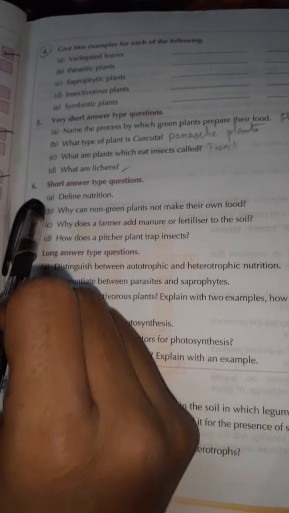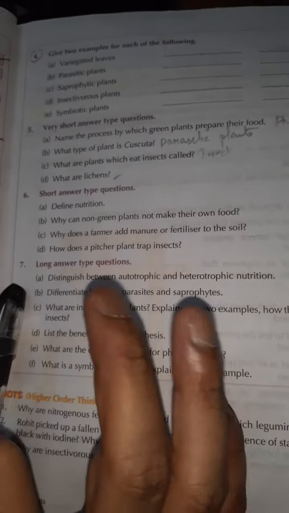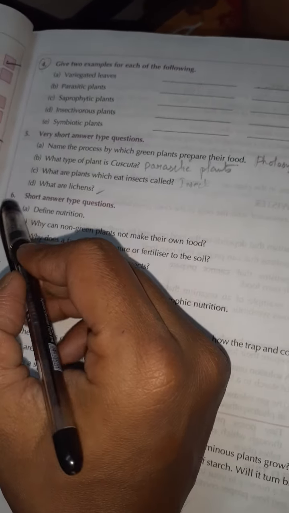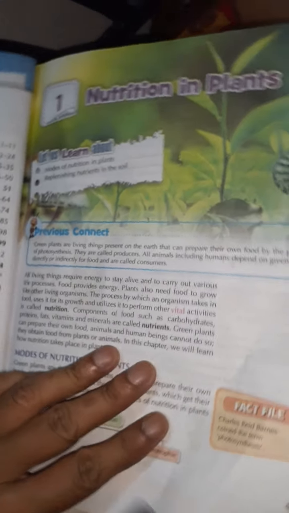Now see, up to here I have already finished. 6 and 7 are left. Before I finish this class, I am telling you to do 6 and 7 and show me. If you can't write, in the next class I will do it. But please try by yourself a little bit. Now I will go through the chapter one more time so that it will be easy for you.